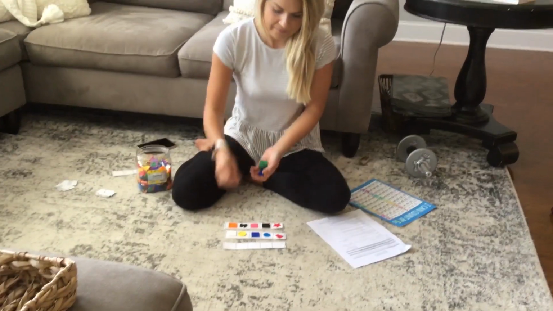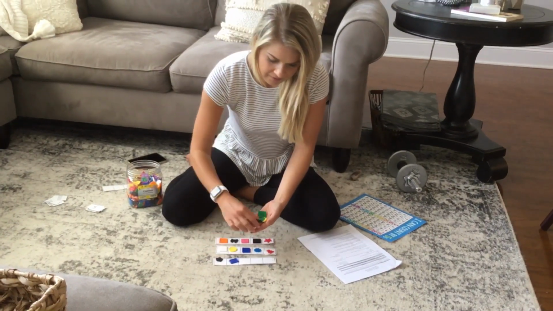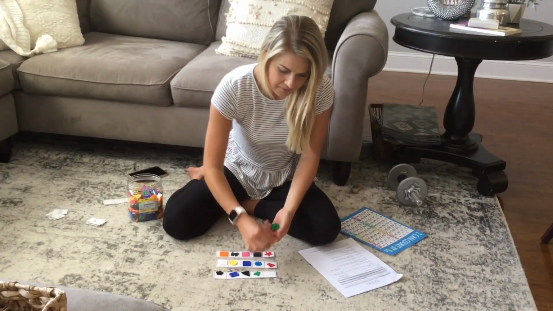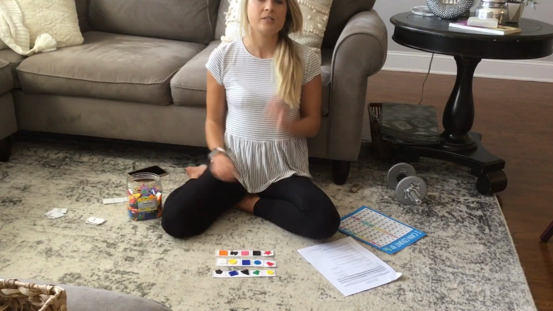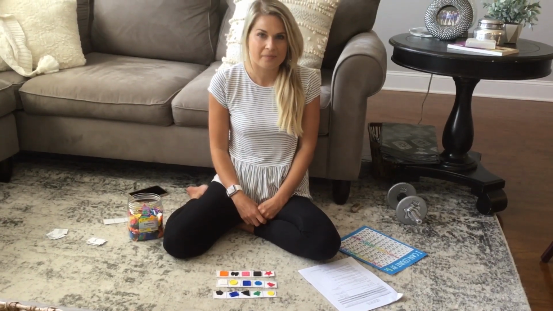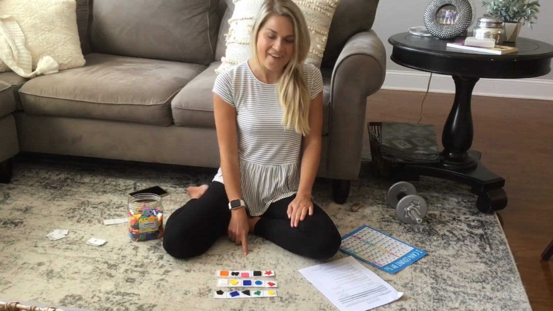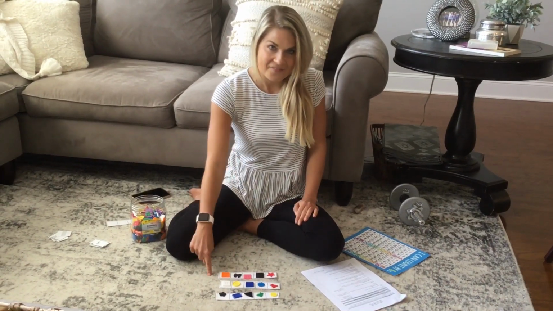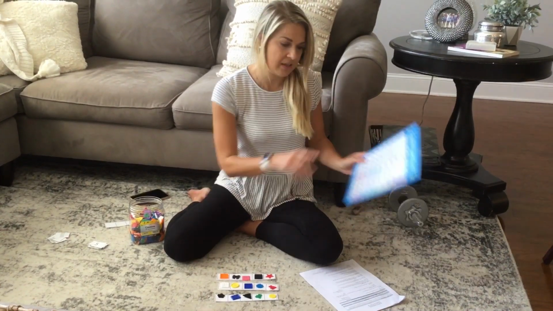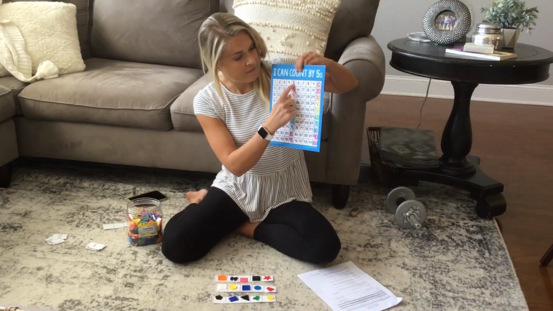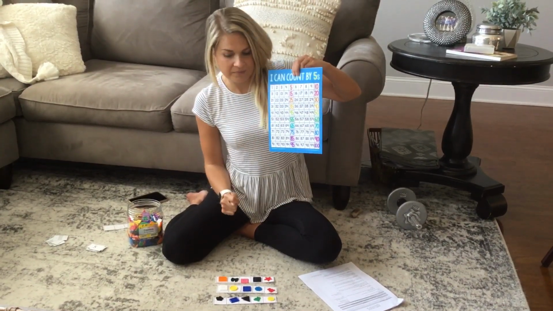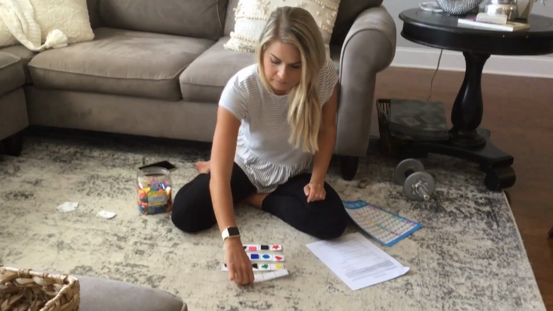Let's try another one. Okay. How many buttons do I have now? Do we need to go 1, 2, 3? No, we can do what? 5, 10, 15. Okay, we can check our chart. 5, 10, 15. Let's try another one.